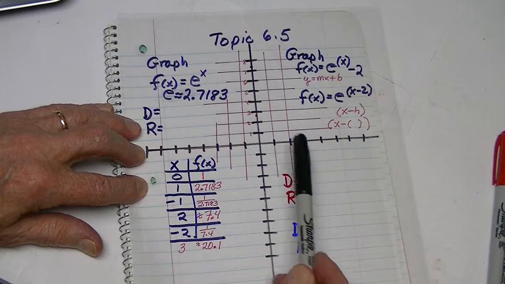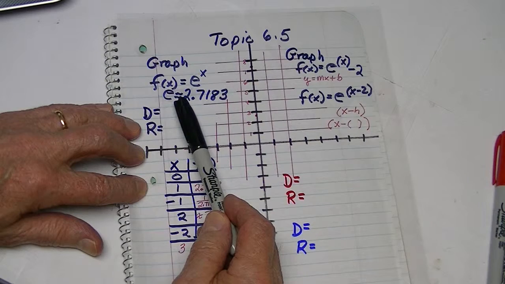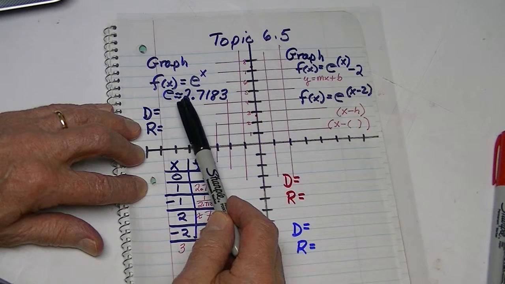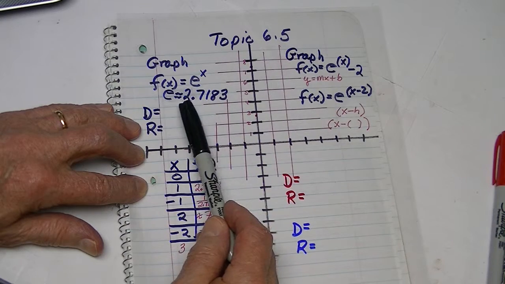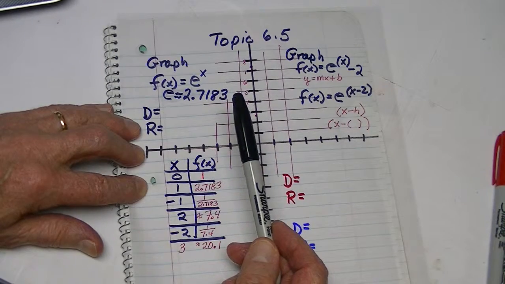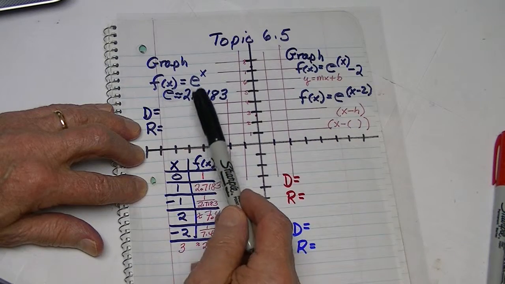And you may recall that e is an irrational number that when we approximate it is approximately this, 2.7183. And we want to graph to see what that looks like.